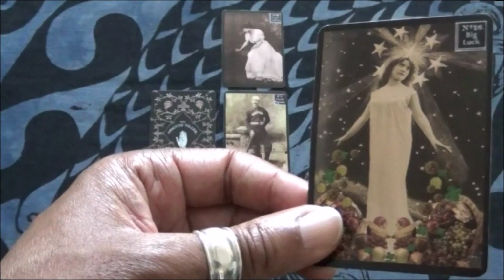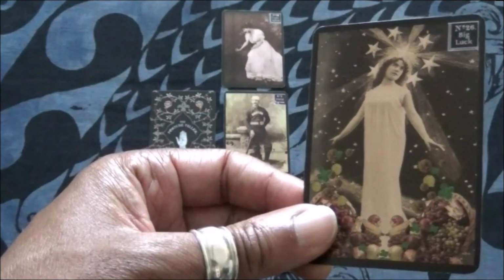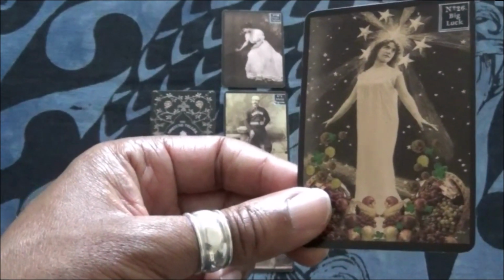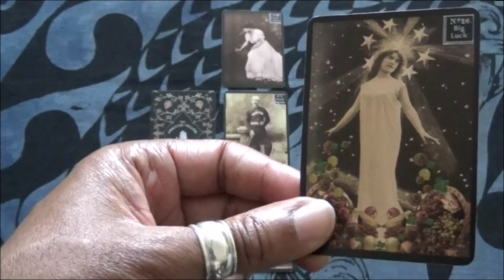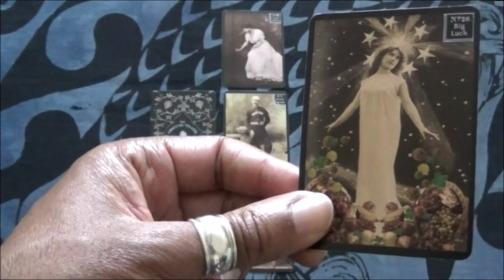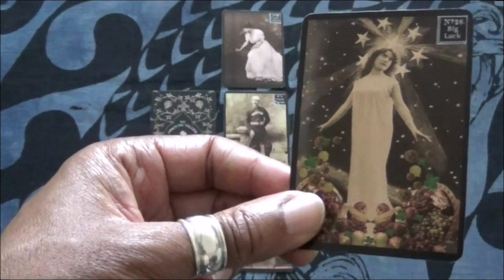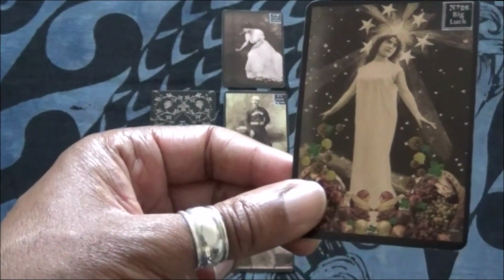And that could be, again, referring back to expectation and sorrow and tribulation together, right? But this card is fantastic. This card represents blessings, abundance, big luck, happiness, and not just happiness, like happiness for days, right?